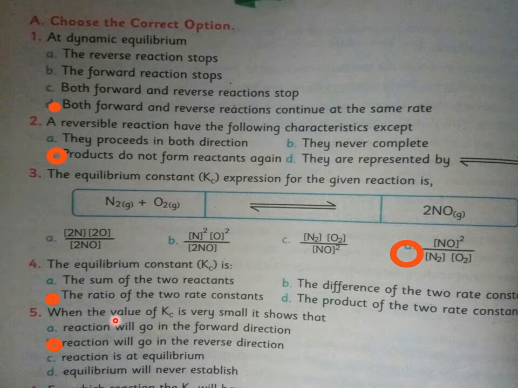Okay, the fifth one is when the value of Kc is very small, it shows that A, reaction will go in forward direction, B, reaction will go in the reverse direction. C is reaction is at equilibrium, and D is equilibrium will never establish. Okay, when the value of Kc is very small, it shows that, okay, first you should exclude all the irrelevant options, so you will better choose the correct answer. So first look at this D, equilibrium will never establish. This is most irrelevant.